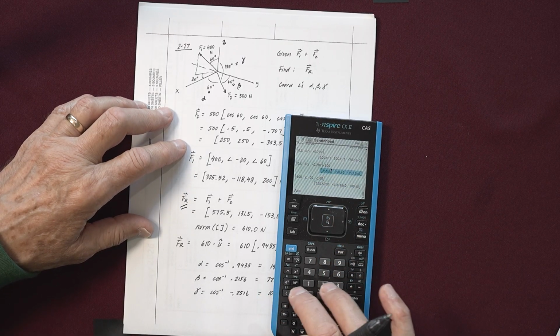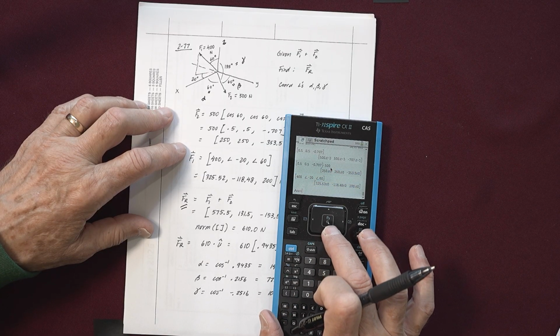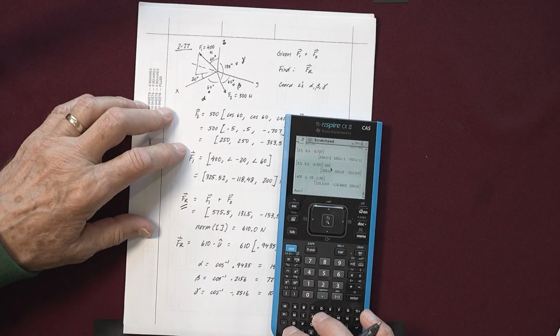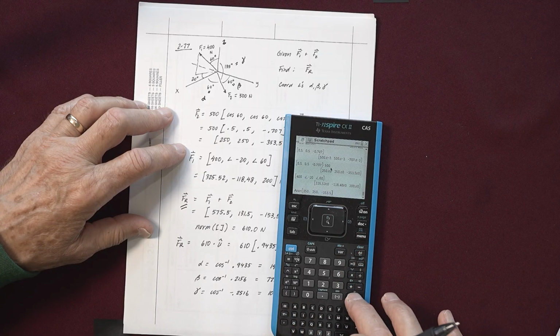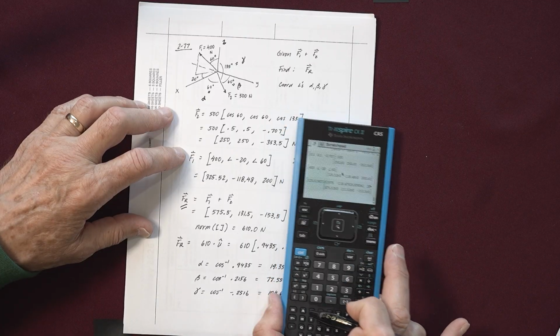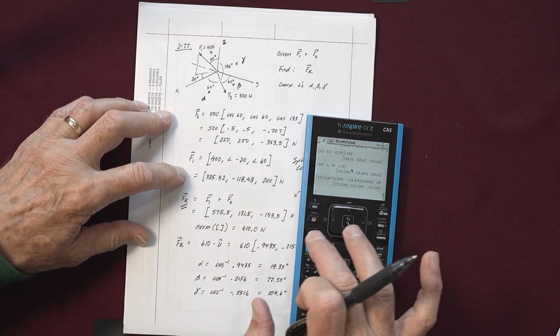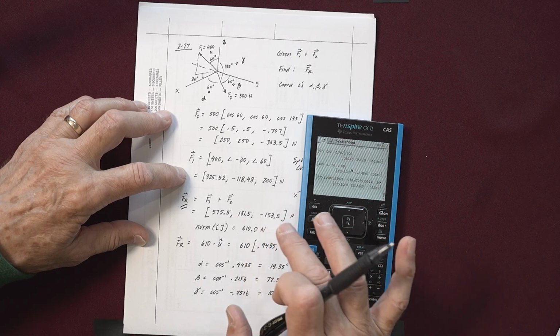So this other one is F2. I'm going to go Control C copy, and I'll go Control V paste here. And I'm going to hit enter. And so I'm going to add these two vectors, this one plus this one. And I get 575.5, 131.5, and minus 153.5.